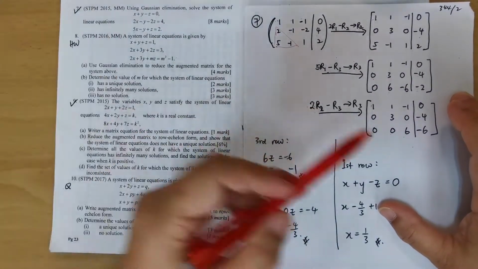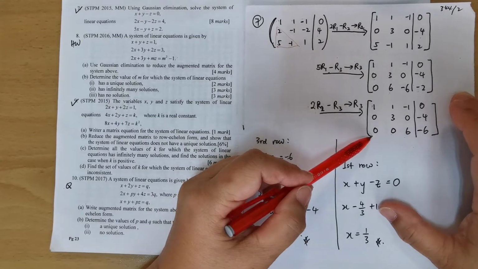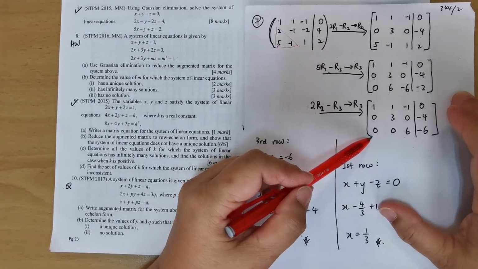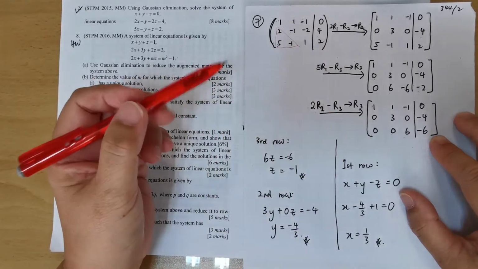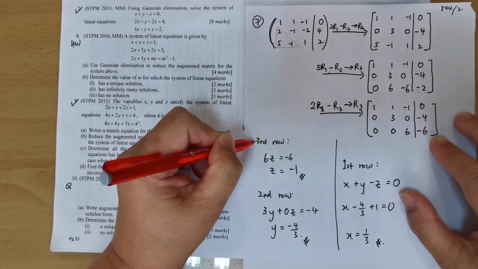Alright, this is row echelon form. So I already expressed it in row echelon form. Okay, then we are going to find my x, y, z. We always start with the third row.